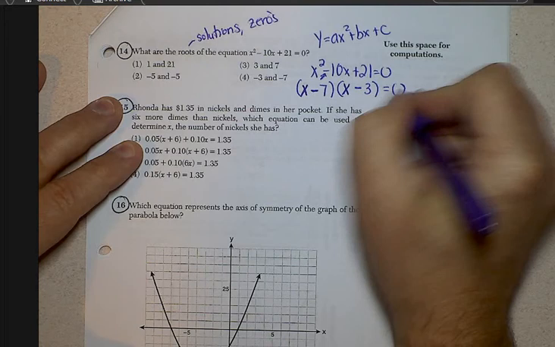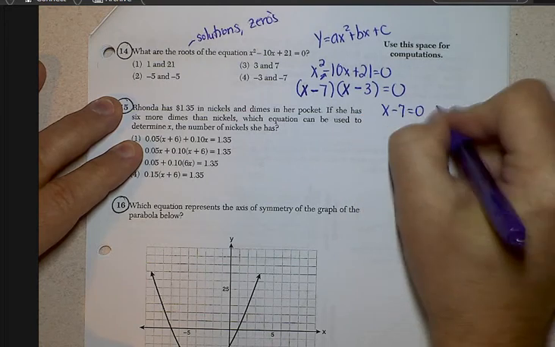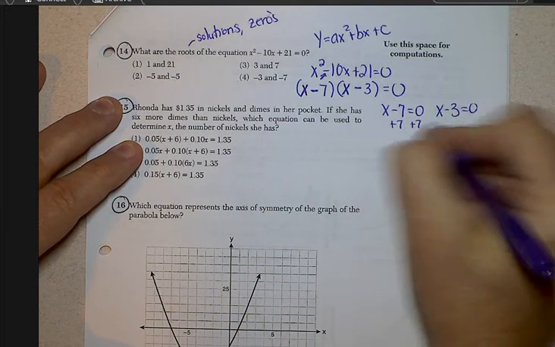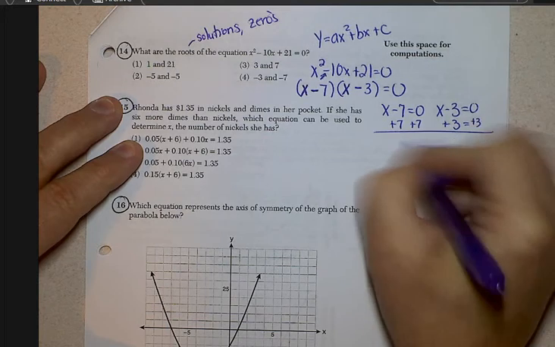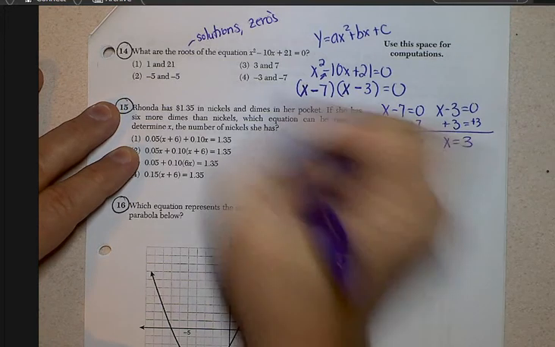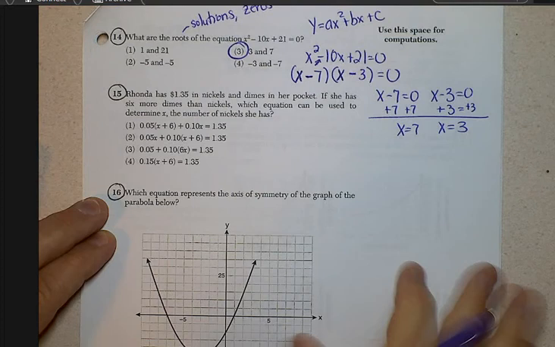Once we have it factored, we take each factor, x minus 7, and set it equal to 0, x minus 3, and set it equal to 0. And then we solve these two simple equations. And we get x is equal to 7 and x is equal to 3. And that's going to be choice 3. We move down to 15. Now 15 is a word problem.